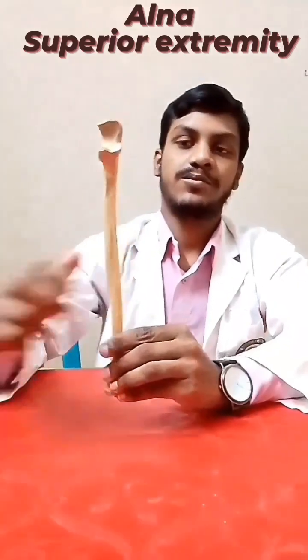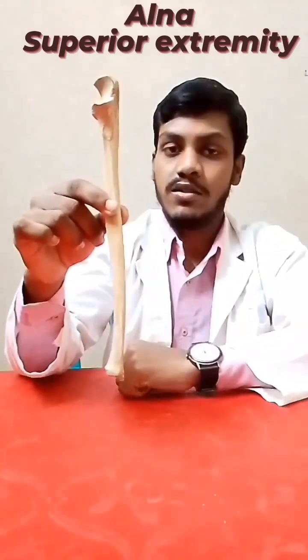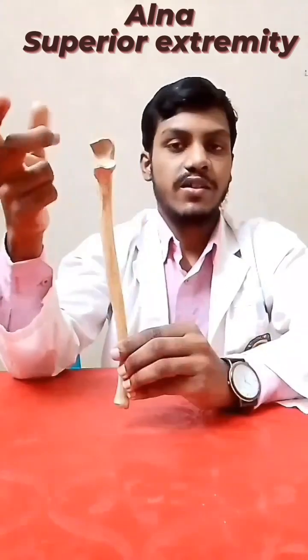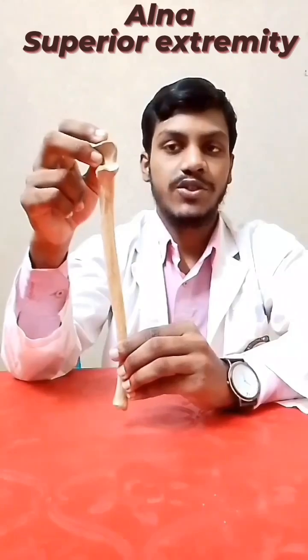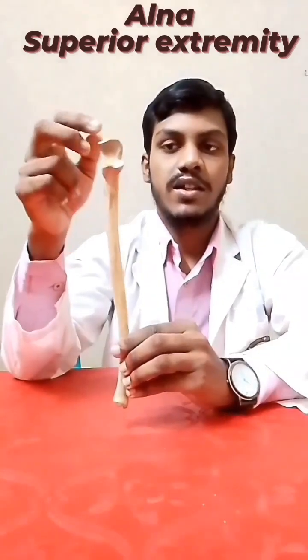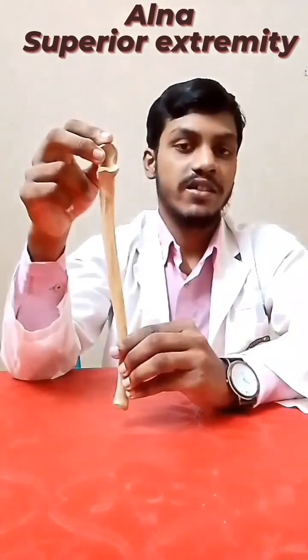Now ossification. Okay, the ulna ossifies from one primary center and two secondary centers. One primary center for the shaft appears at the 8th week of intrauterine life. One secondary center for the upper part of the olecranon process appears at 10 years, and it fuses with the shaft at the 16th year.